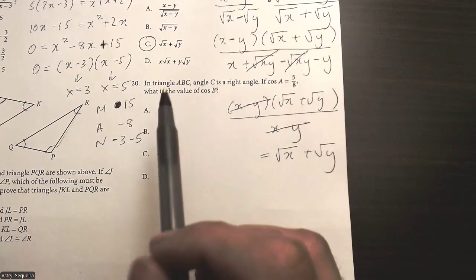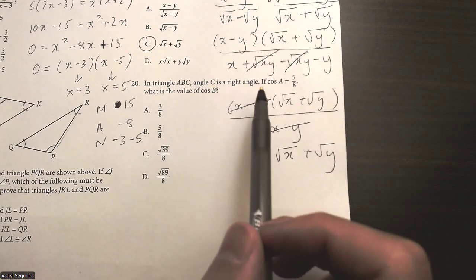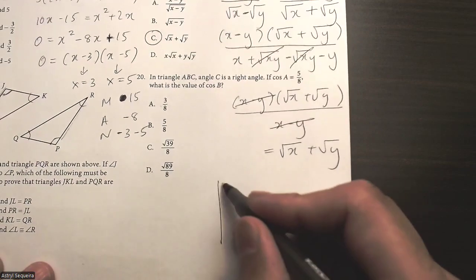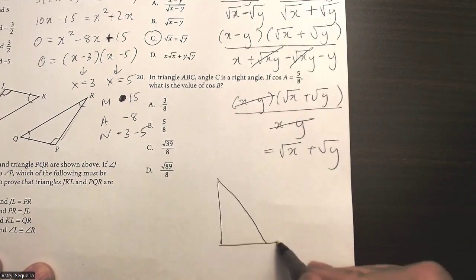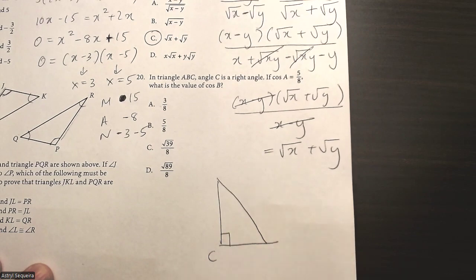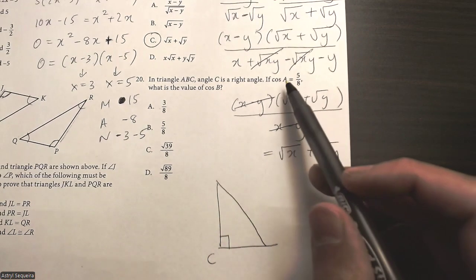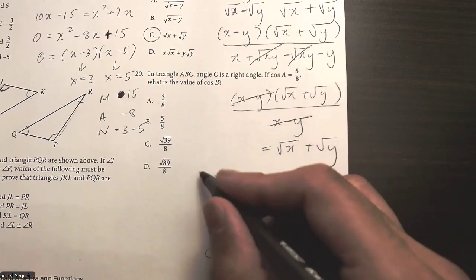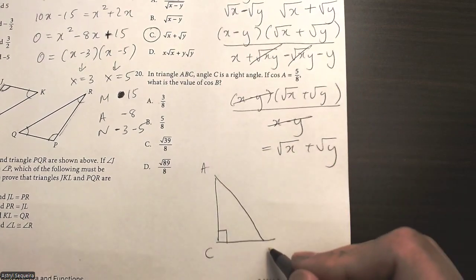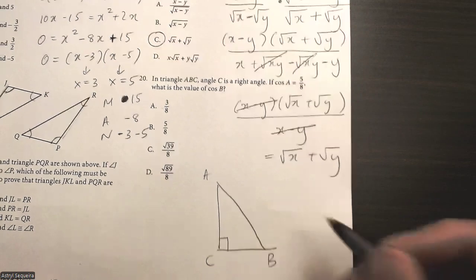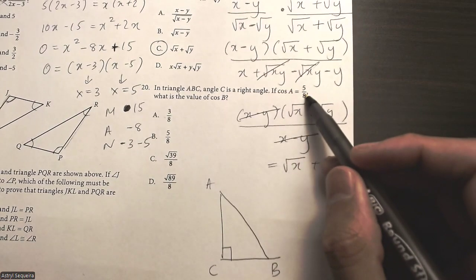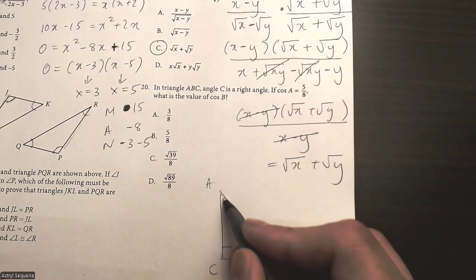And the last question over here: triangle ABC is a right triangle, angle C is a right angle. So let's draw that out. C is a right angle. Cos A is 5/8. Find the value of cos B. So I'm just going to put A here, and I'll put B over here. So cos A is 5/8. So A is right there.